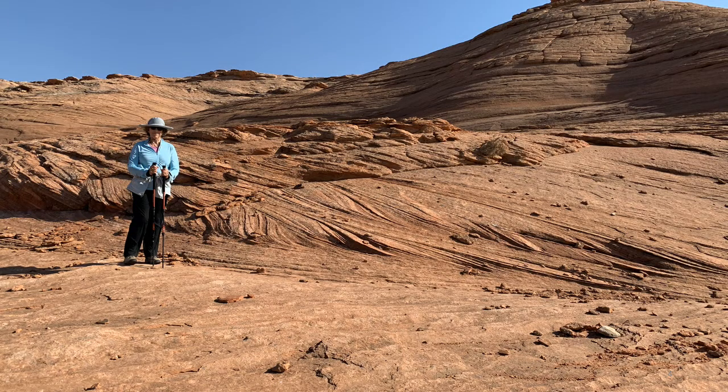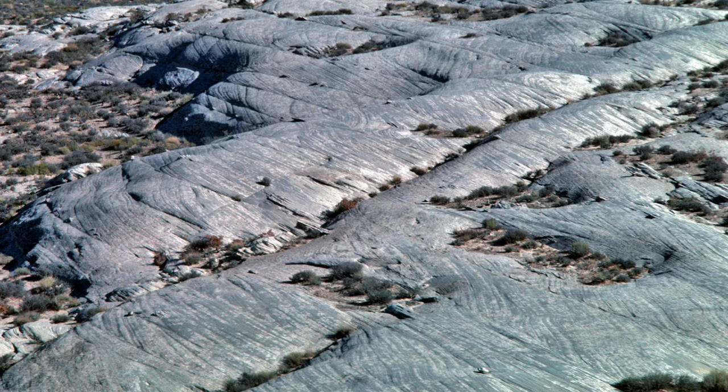Not all complexities that we're going to look at on this trip were produced by fluctuating flows. In this case, the compound cross-bedding was produced by superimposed dunes that migrated down the lee side of the larger dune. And in this case, the compound cross-bedding was produced by superimposed dunes that were migrating on the lee side, but down the length of the dune.